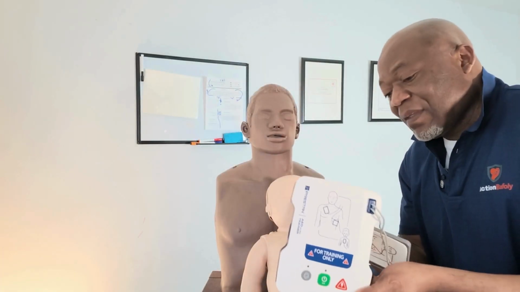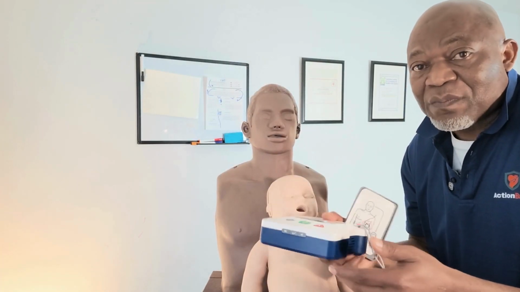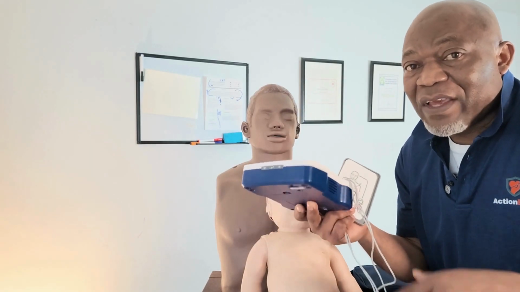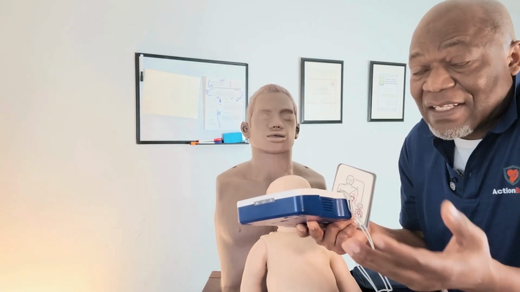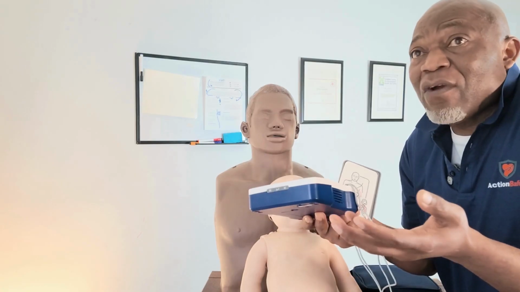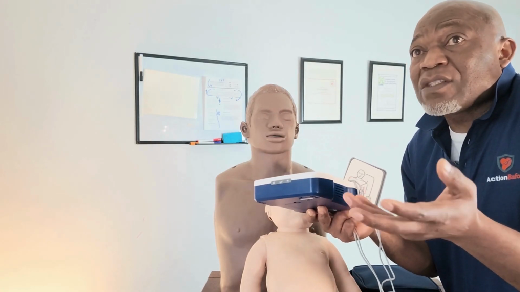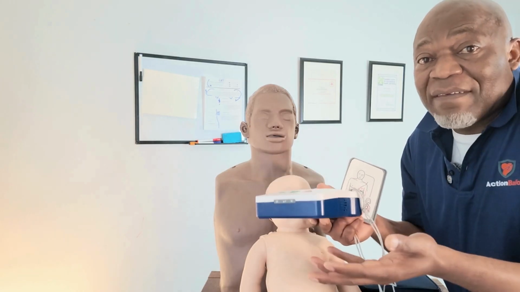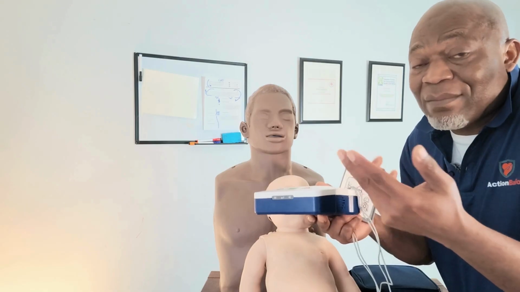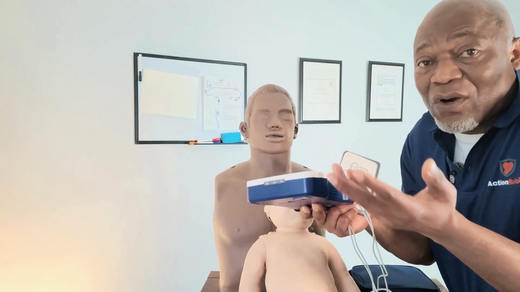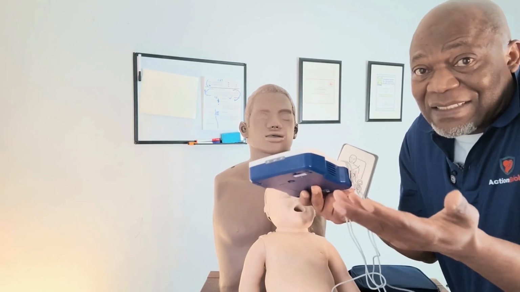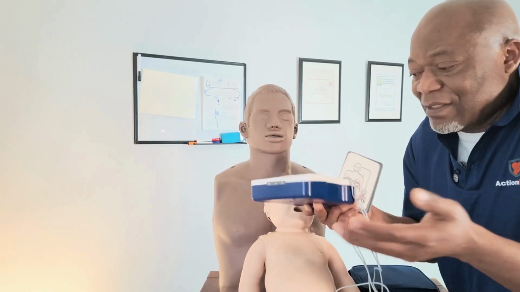This AED is bilingual, so I can program it to speak French or English. So there are AEDs that have that option. If you are in the US or in Mexico, you may have an AED that is programmed with Spanish or English. So it depends on the type of AED that you purchase.